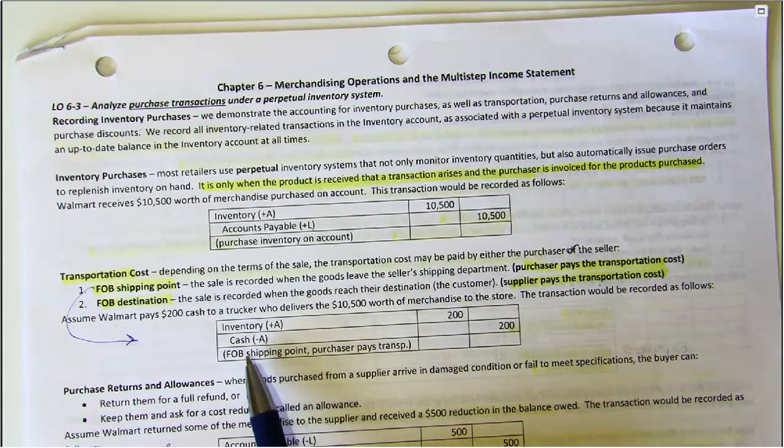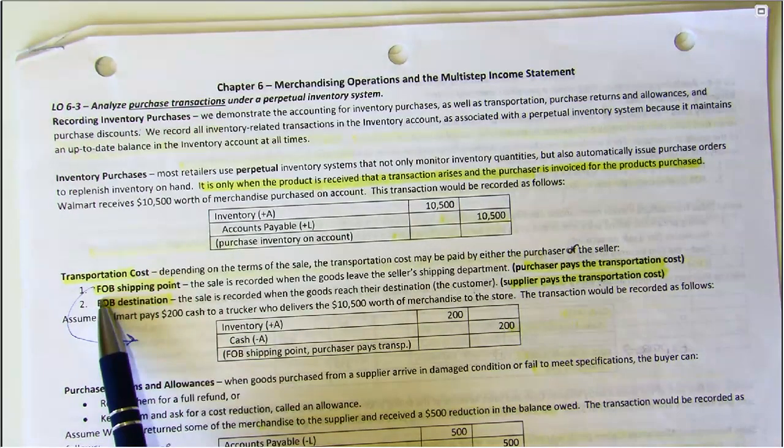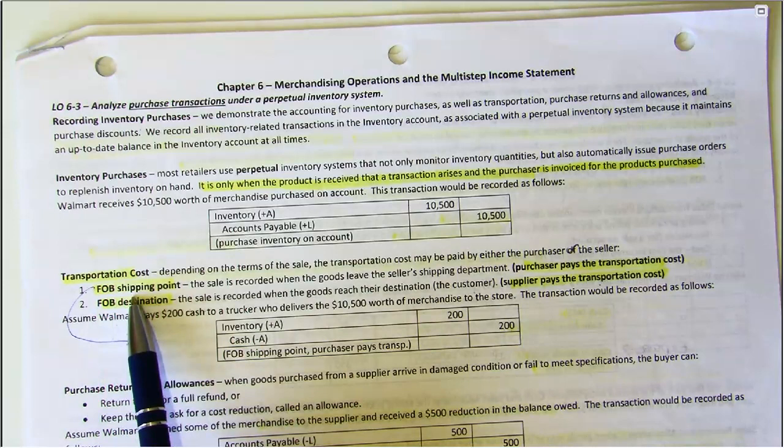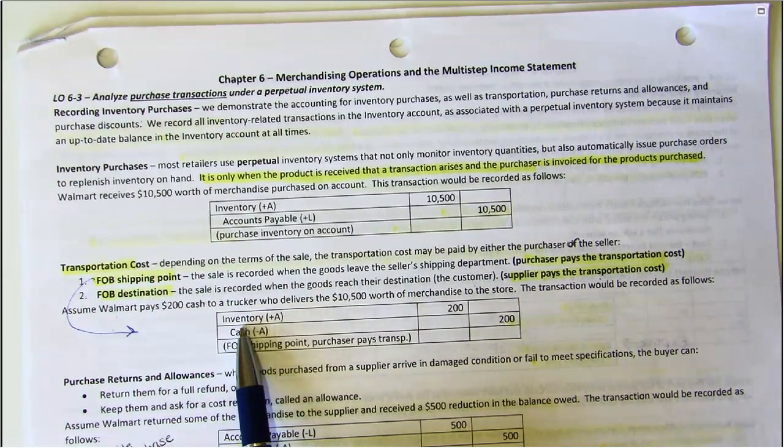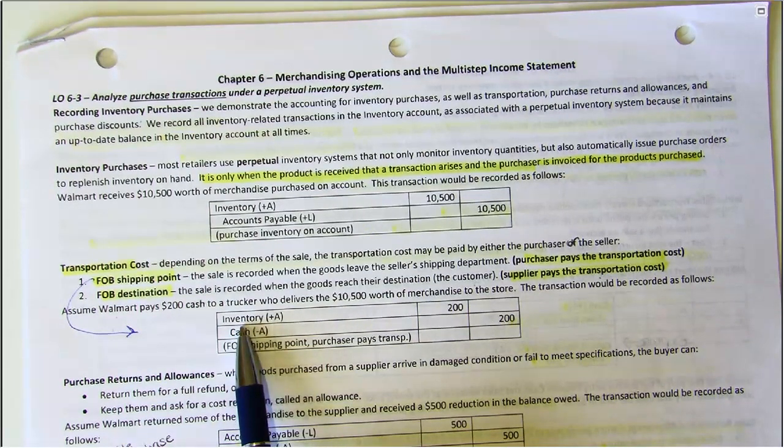Now let's look at the journal entry for FOB shipping point, because we're looking at the purchase journal entries right now. If the terms are FOB shipping point, the buyer or purchaser has to pay for the shipping costs. And look, we add it to the inventory account. That's because the inventory costs us more if we have to pay for shipping.